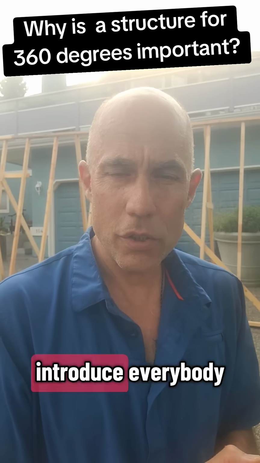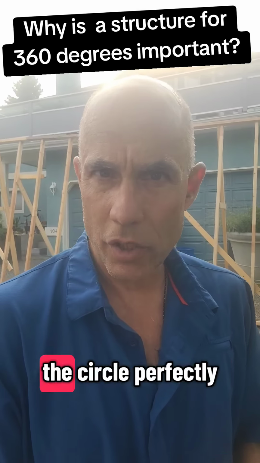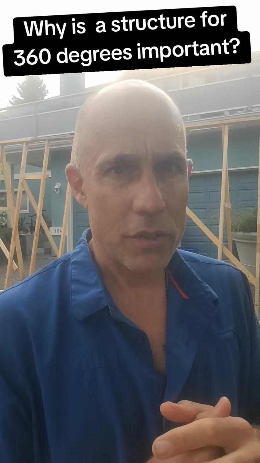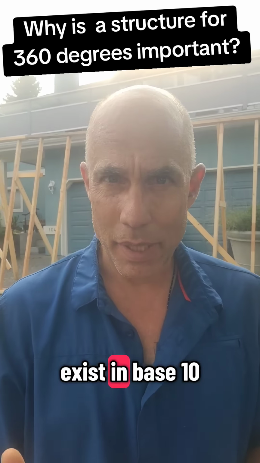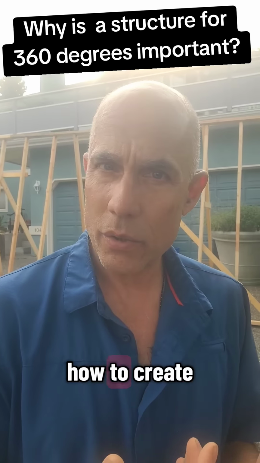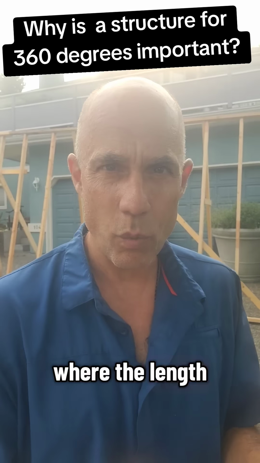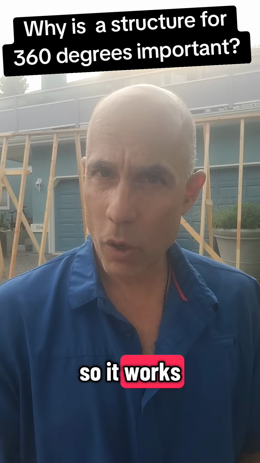Still working to introduce everybody to a diagram that basically divides the circle perfectly into 360 equal sections. So, a diagram for 360 degrees, something that doesn't exist in base 10. I figured out how to create this diagram on the base 12 Cartesian plane, where the length of 1 is divided into 12ths instead of tenths. So it works out perfectly.